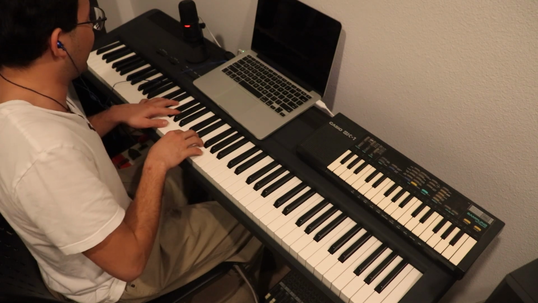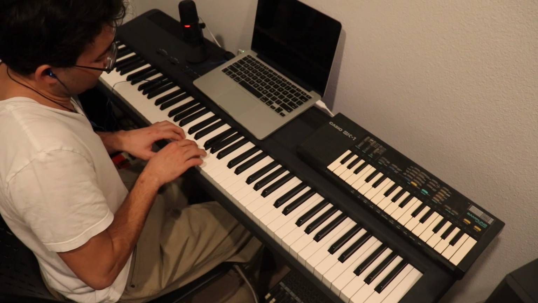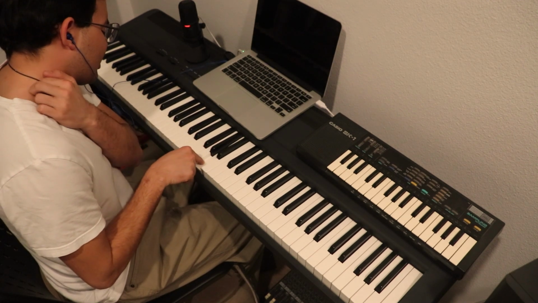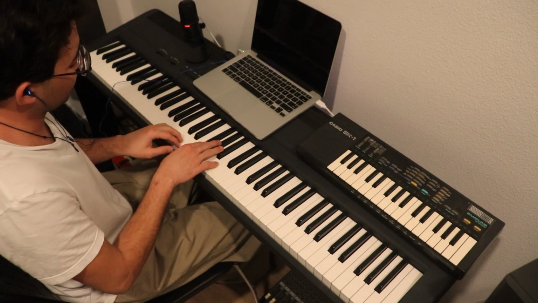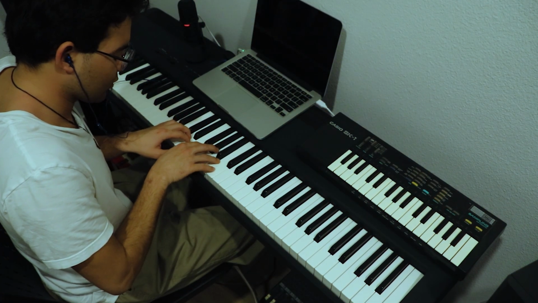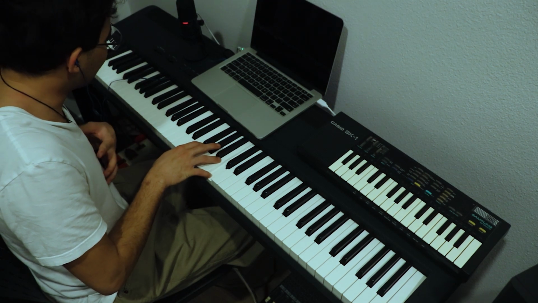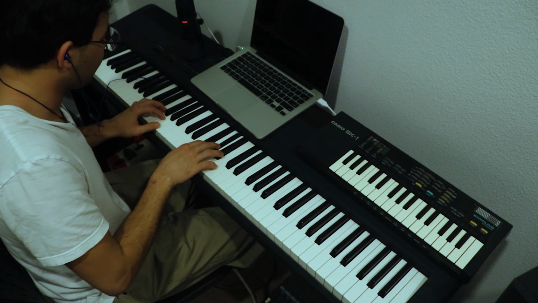So let's imagine we're playing in C major. C, D, E, F, G, A, B, C. We got all that going, and we lower our 6th note right here down a half step. Now listen to it. It already has a kind of haunting feel to it.